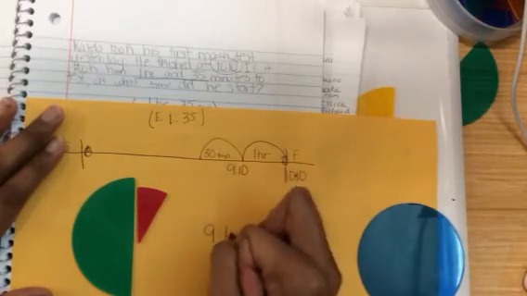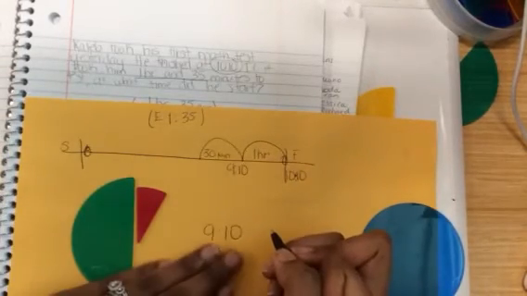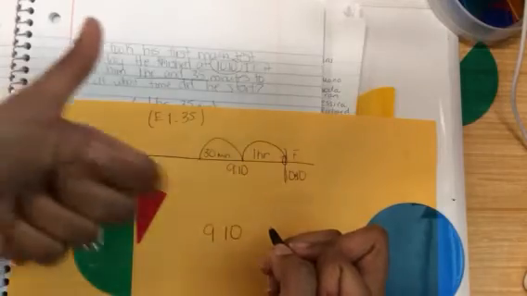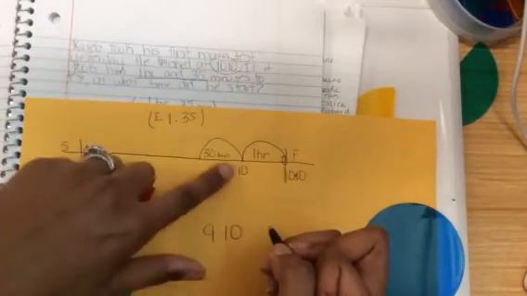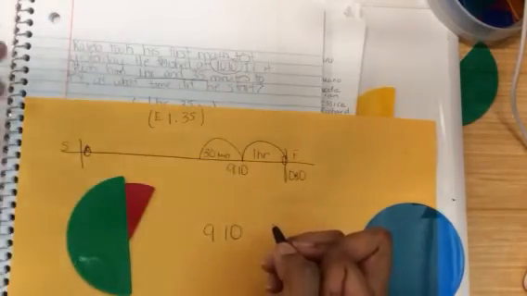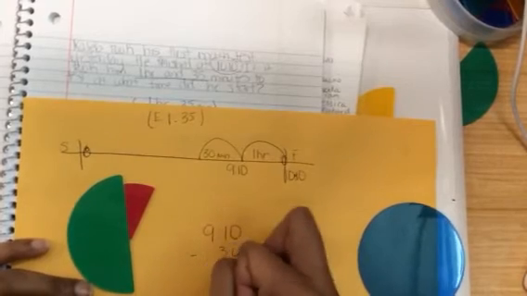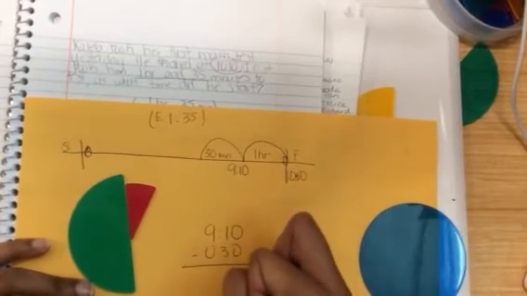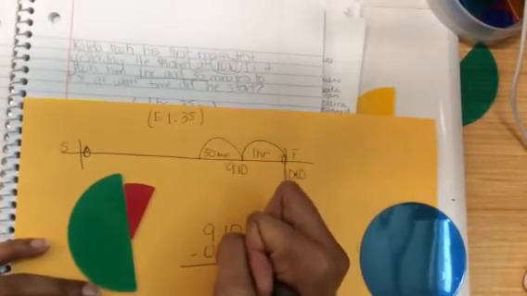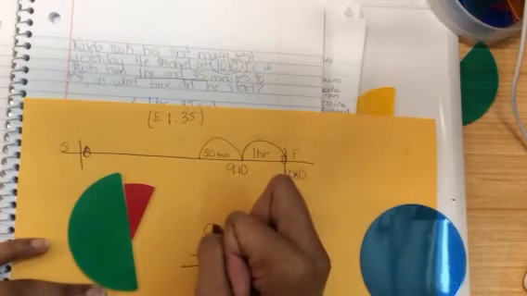So if we take away 30 minutes, for those who may need to actually do subtraction, or they can skip count by tens or 5s backwards, however the student needs to do it, depending on where they are being able to compute things mentally. So if we take away minus 30 minutes, you know that 10 minus 30, okay, Miss White, well, that's one we can't take away. So we have to go borrow an hour.